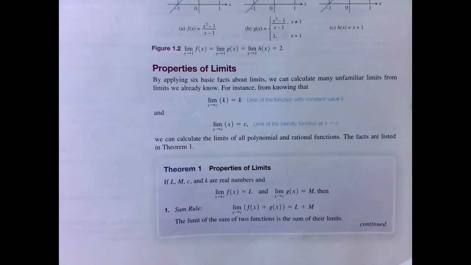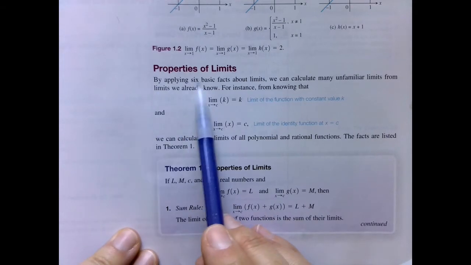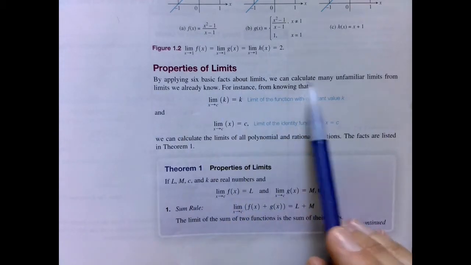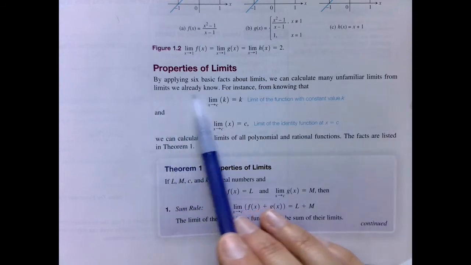Welcome. Now that we have a vague idea of what limits are, please know that there are properties with limits that help make our life a little bit easier. So by applying 6 basic facts about limits, we can calculate many unfamiliar limits from limits we already know.